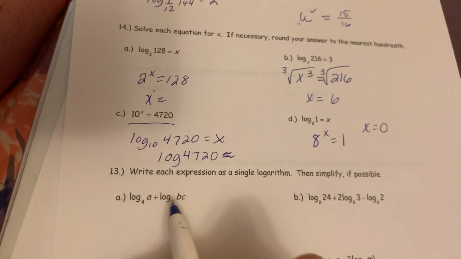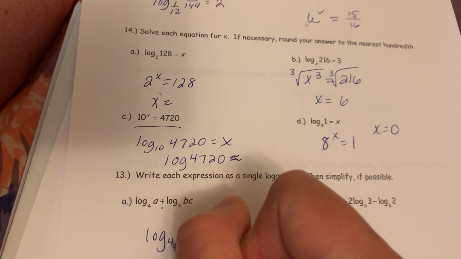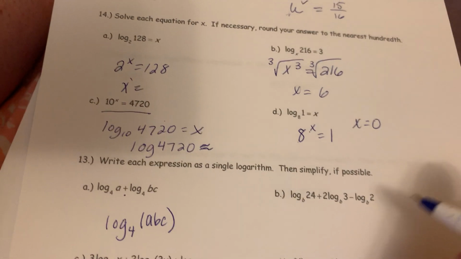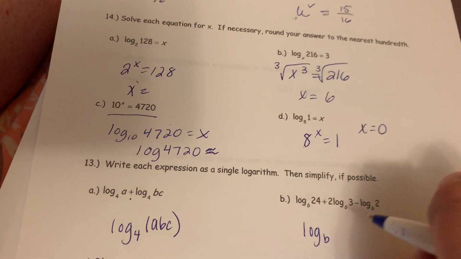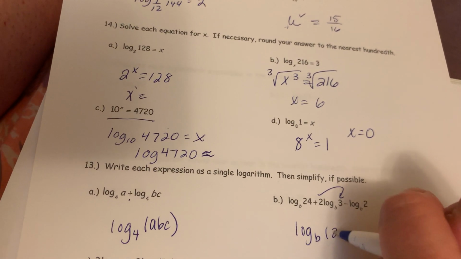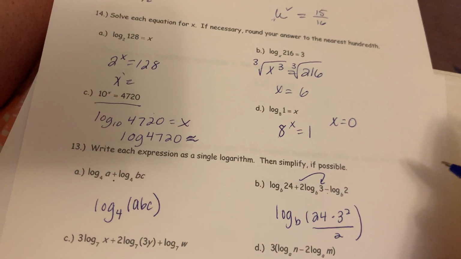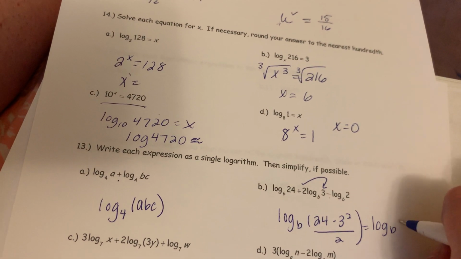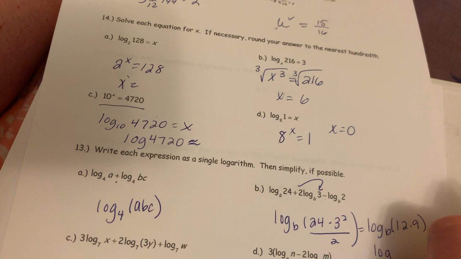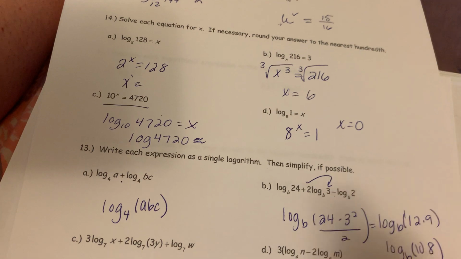Here, we're condensing. We said addition can actually be multiplication. If the logs are condensed and you make one single log, you just multiply them all together. Here, same thing. So this 2 actually can go up to here. So it's going to be 24 times 3 squared. Subtraction's actually division, 2. Log b. Well, 24 divided by 2 is 12. So it's 12 times 9. 18, carry the 1, 9, 10, 1, wait.